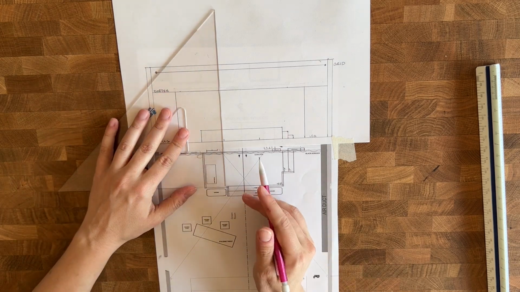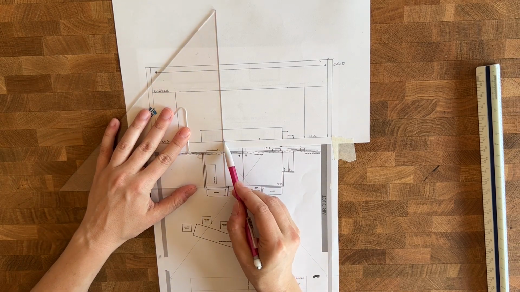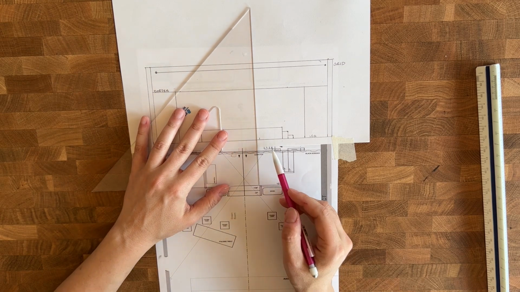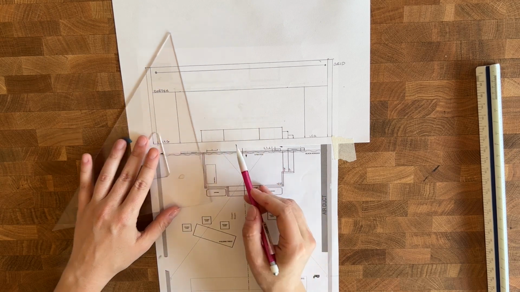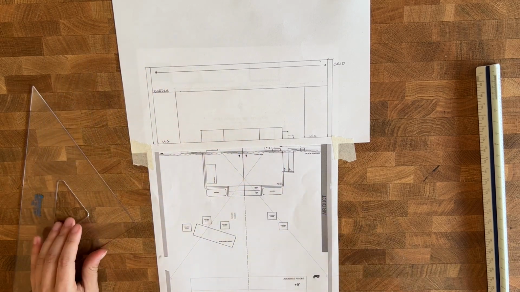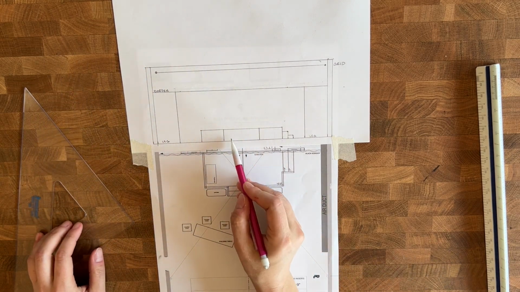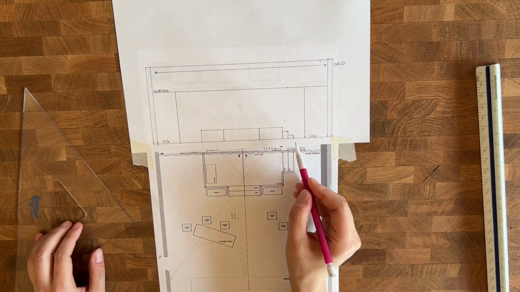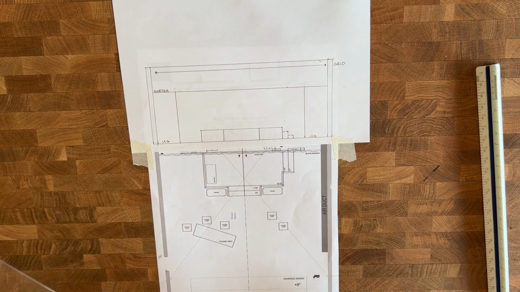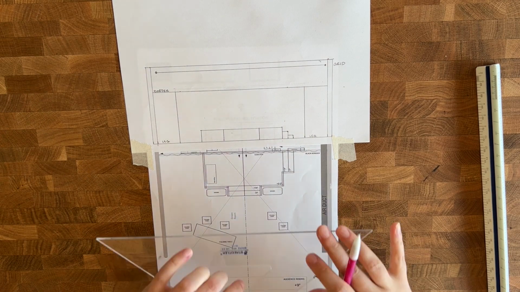So I'm going to go ahead and draw in knowing that there's a level change here that goes from the ground to the top of the platform. The next thing I'm going to do is measure 7 inches up and 1 foot 2 inches up, which I've already done here. So I'm just going to connect those dots.